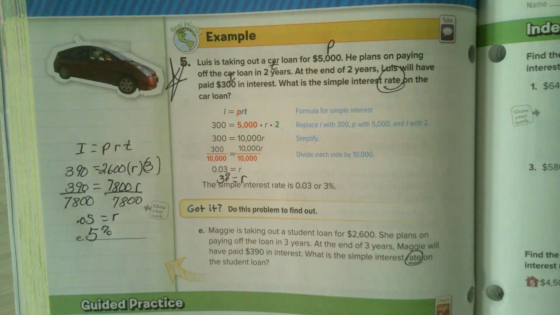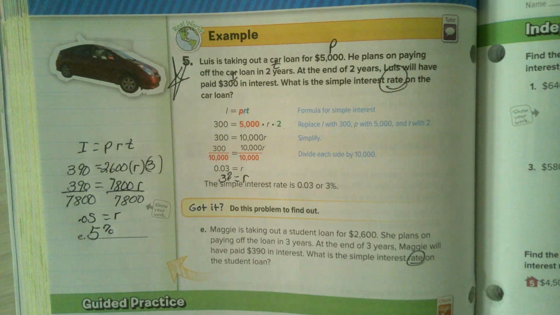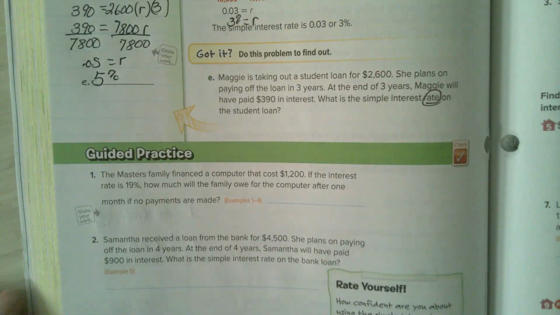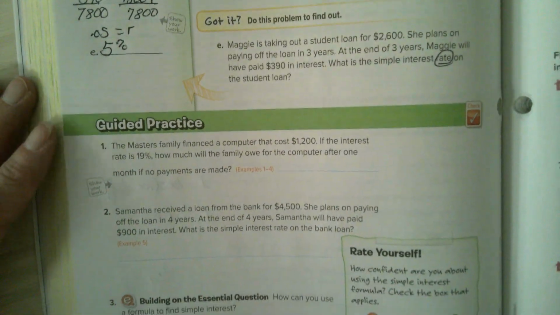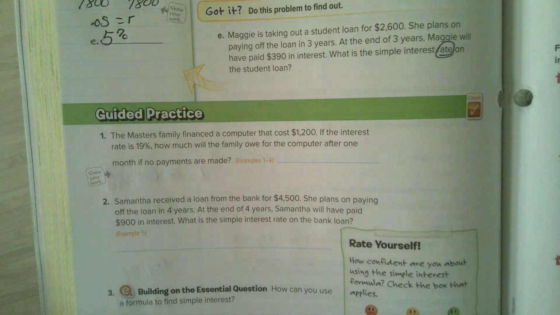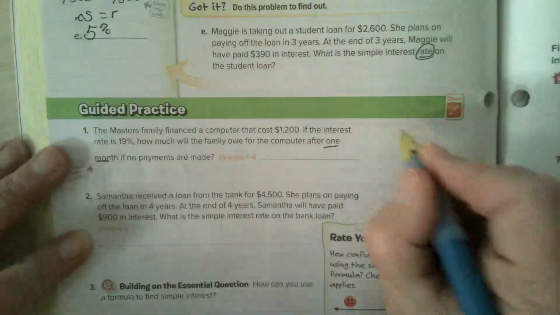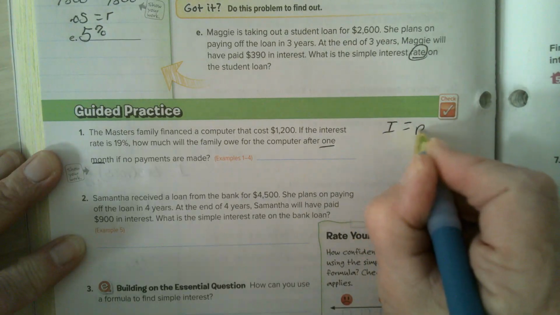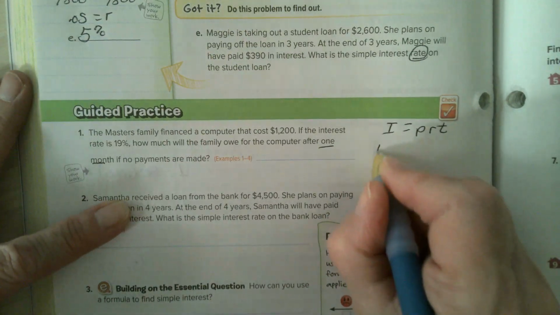Your assignment is going to be to do page 171, but I'm going to go ahead and put problems 1 and 2 up here in the guided practice, and then you'll have time to work on it. It's only 9 problems on page 171. All right, so let's look at this. The Masters family financed a computer that cost $1,200. If the interest rate is 19%, how much will the family owe for the computer after 1 month? Ooh, not 1 year, it's 1 month. So, interest equals principal times rate times time.